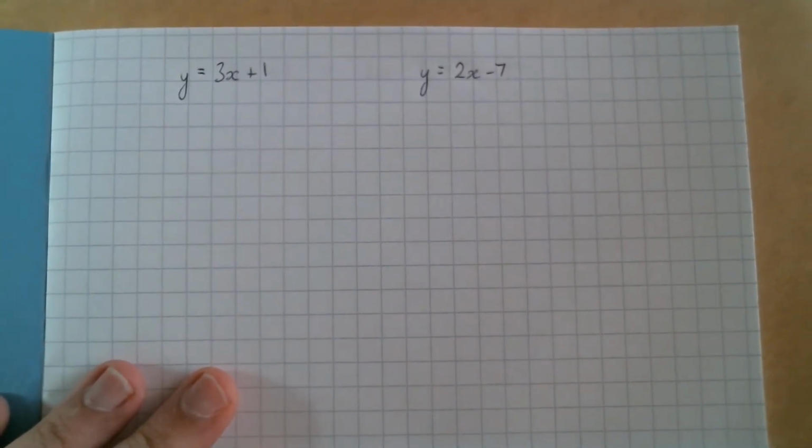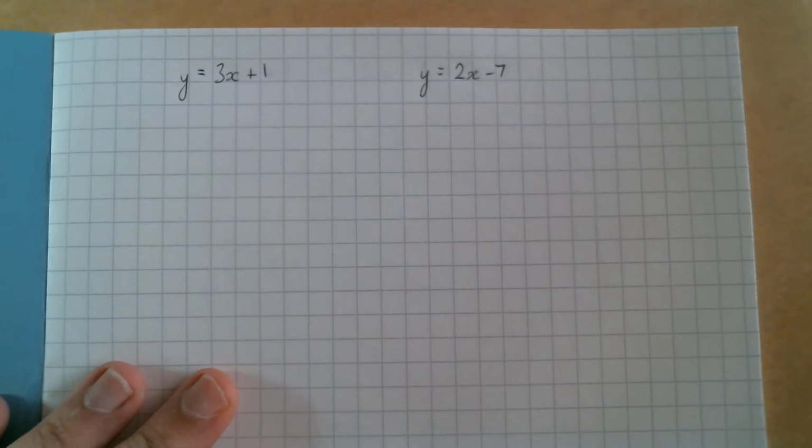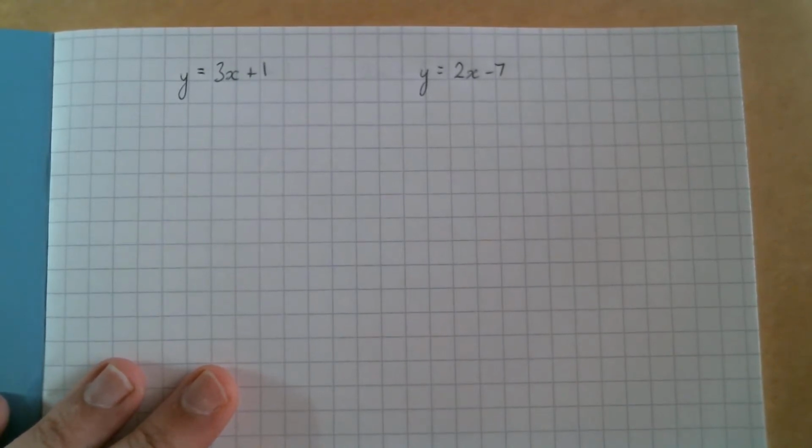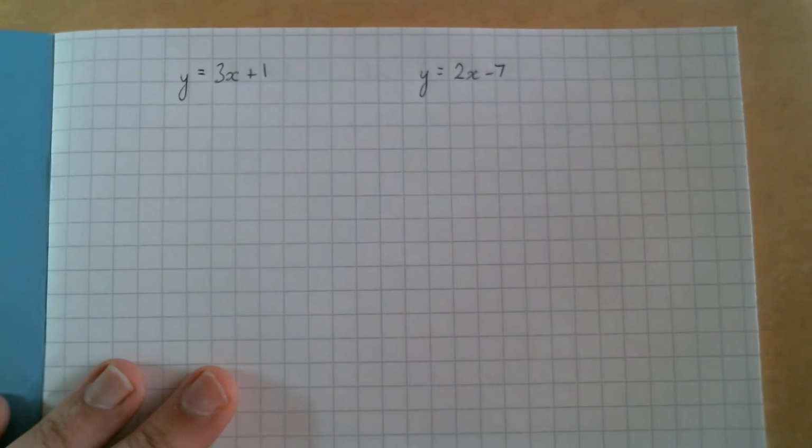Now, having considered the method known as simultaneous equations by elimination, we now move on to simultaneous equations by substitution. It's a completely different method. It's far more useful because simultaneous equations by elimination only works if you have two straight lines on a graph. They have to be linear equations.